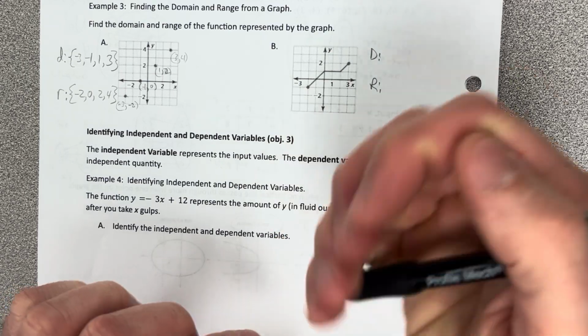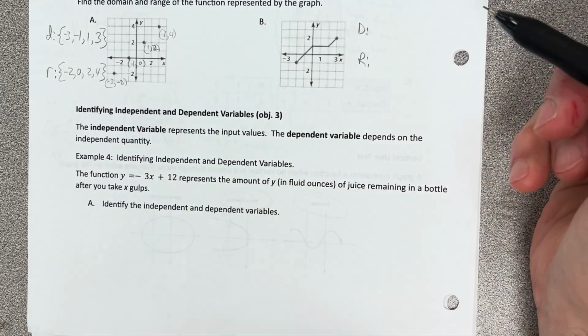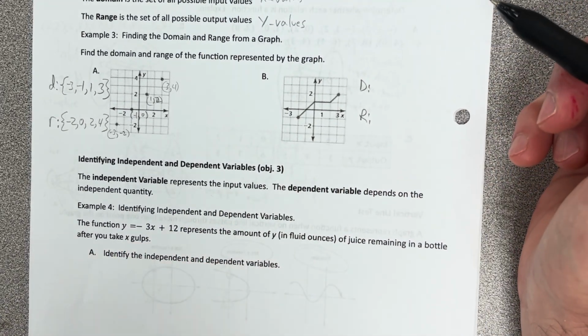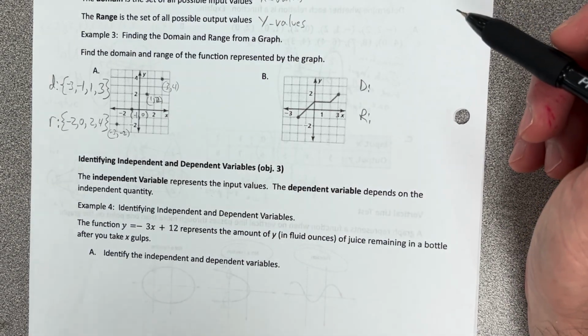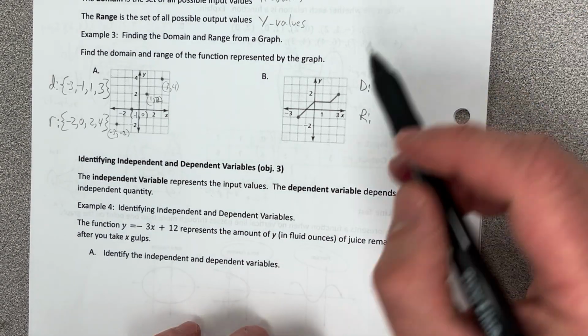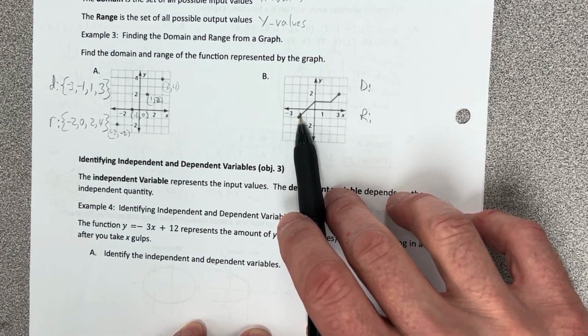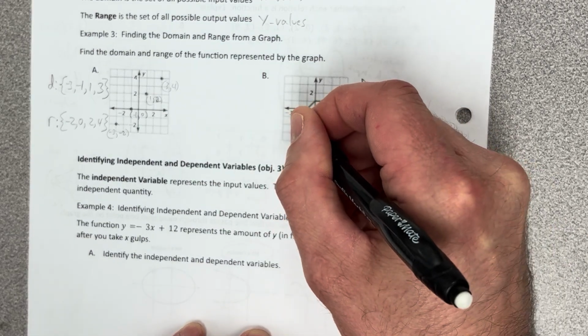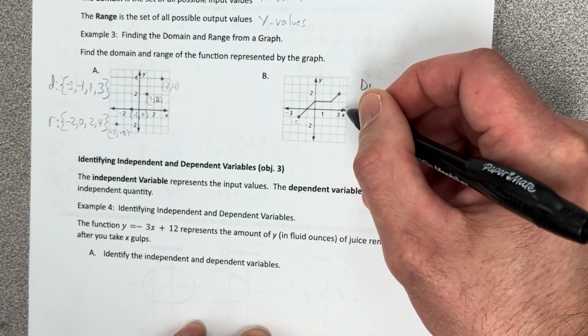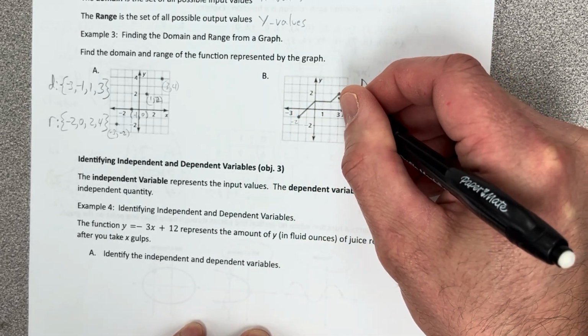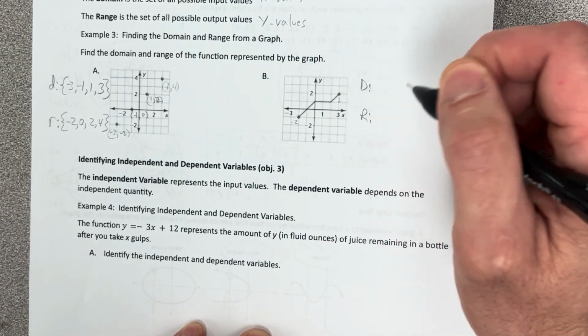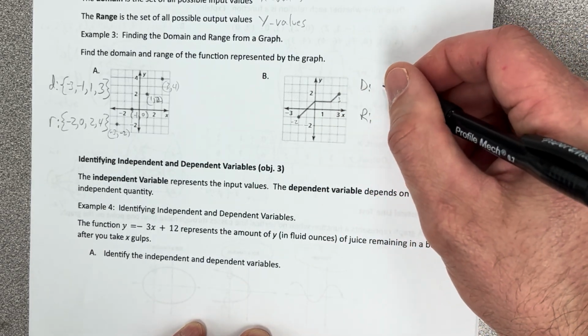All right, so for continuous data, if you want to count everything in between, you're either going to have to use an inequality or something called interval notation. So the possible x values go from -2 all the way up to 3 for our x values. So you can either write an inequality like this.